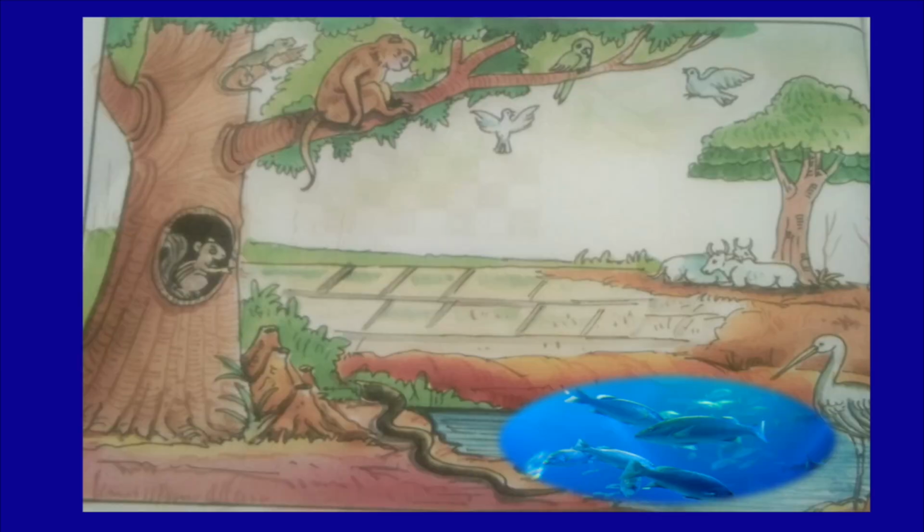Now, see this picture. In this picture, here you can see fishes in the water and a crane near the water and cows are under the tree and the parrot is on the branch of a tree and a monkey is on the branch of a tree and a squirrel is in the hollow of the bark of a tree and here a snake is near its burrow. By this we can say that animals live in different habitat.